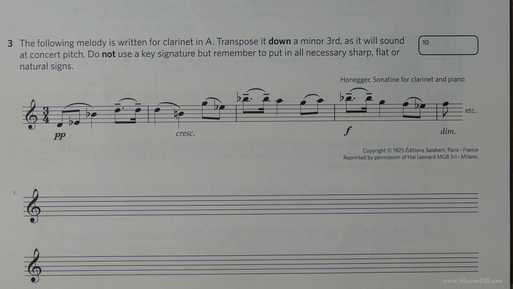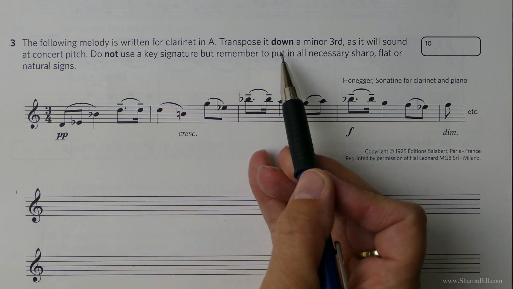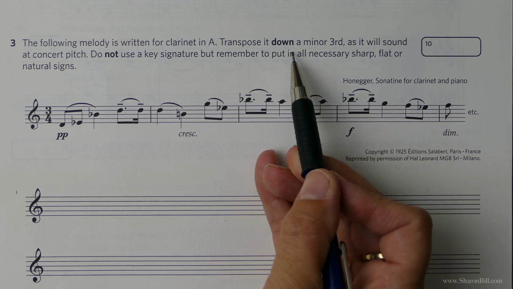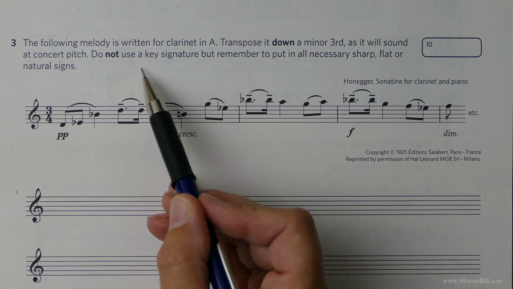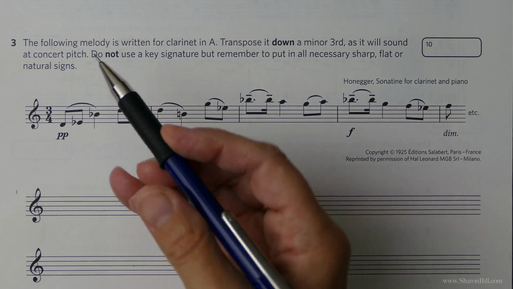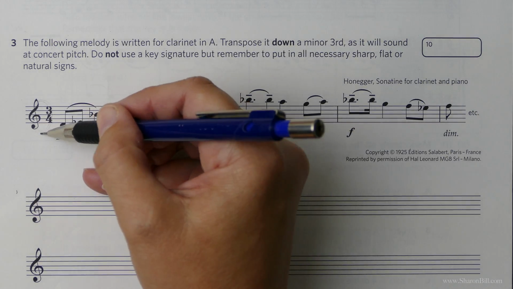So I presume that it's better for you to have a go. However, if you want to just listen to the first few tips first of all, then you can press pause and then try it on your own. So we need to transpose down a minor third. We're not required to add a key signature, but we're going to have to bear in mind what that key signature would be. So we start off by looking at what our key signature is to begin with.